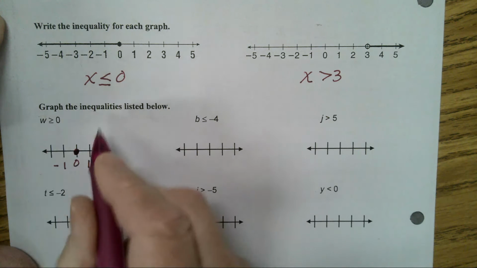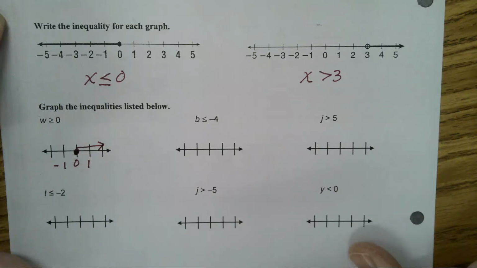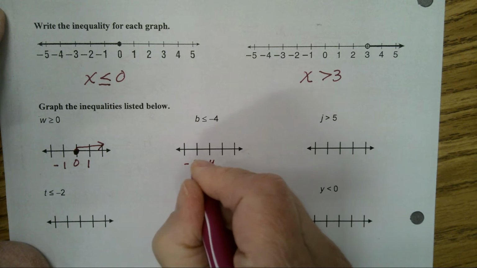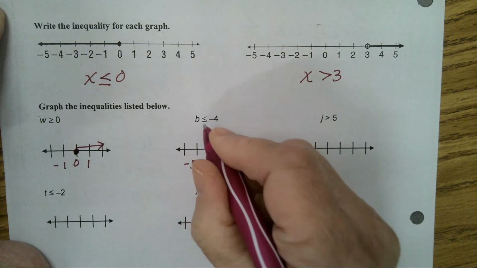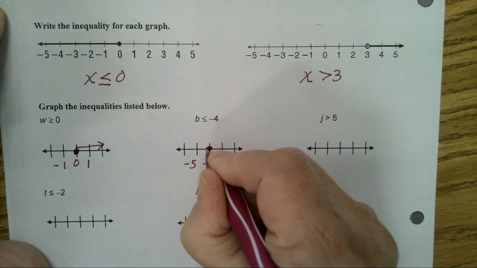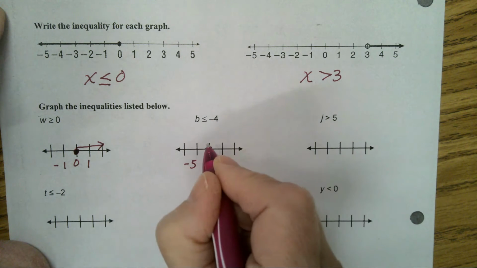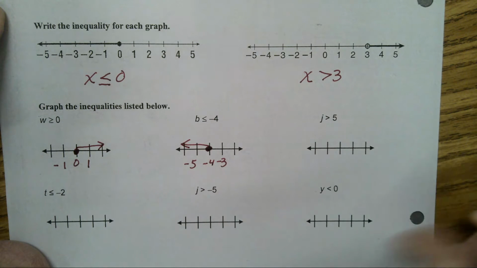W has the big end. Big numbers live to the right. You've got it? So -4, -5, -3. It's got the bar, so it's going to be a closed circle. B has the little point, little numbers live left. Any questions?